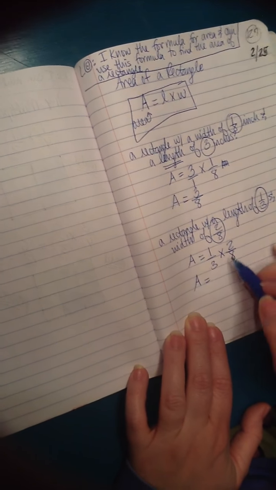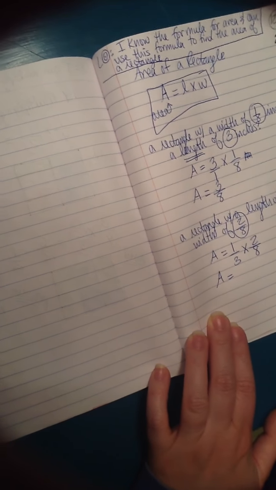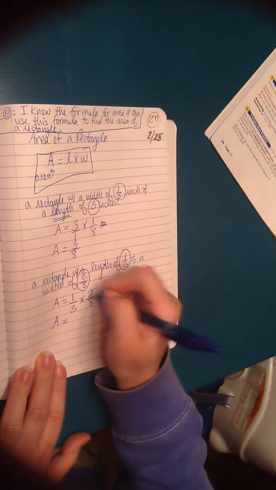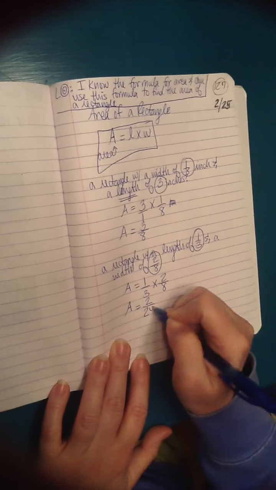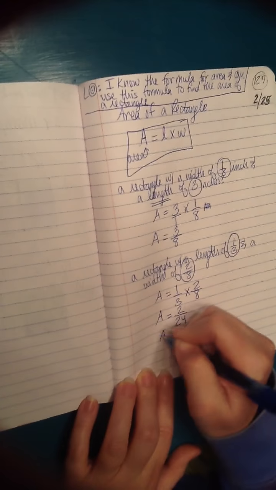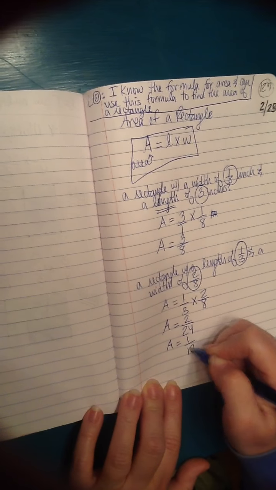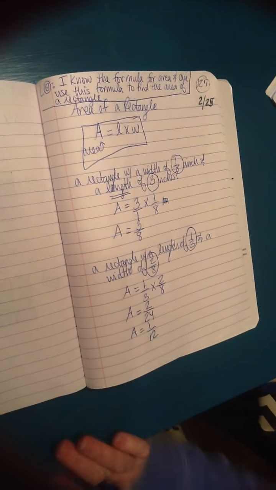So then this step is actually even easier than a whole number because we don't have any whole numbers. We don't have to make it into a fraction. We just multiply our numerators and we get 2. We multiply our denominators and we get 24. Can you simplify this? You sure can. You can simplify it and get 1/12.